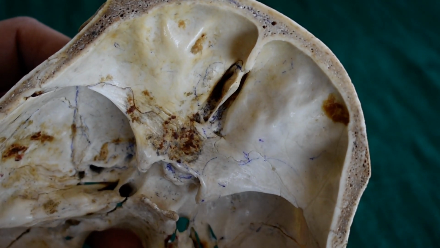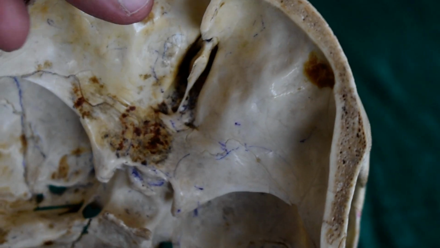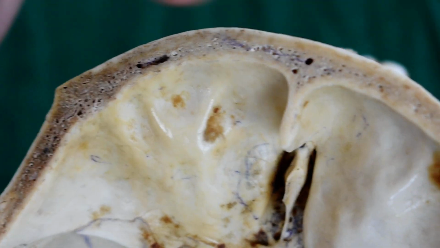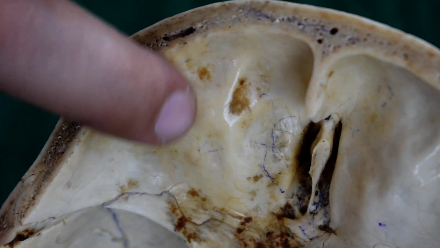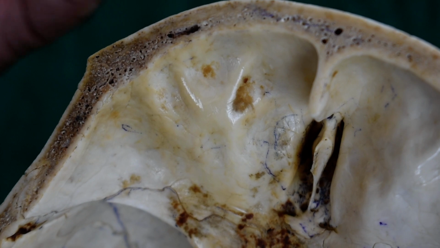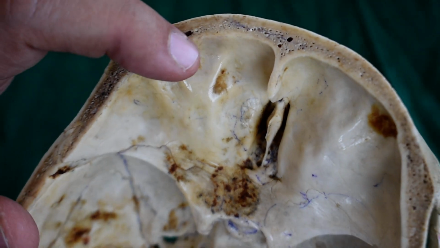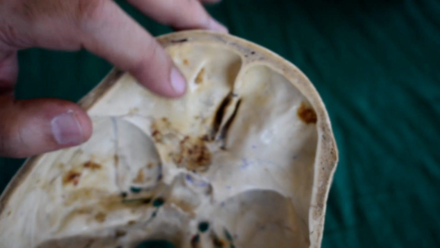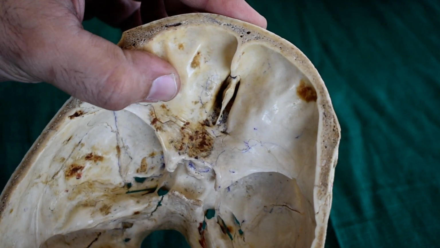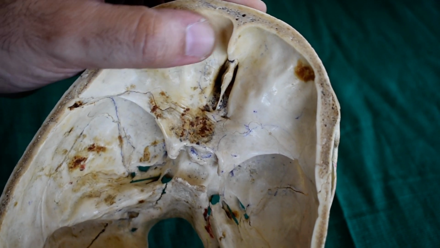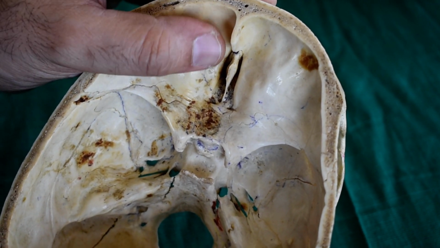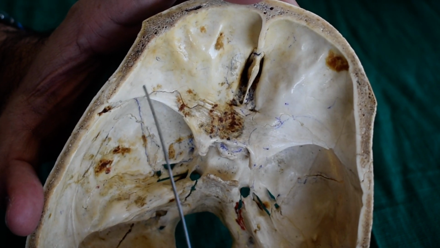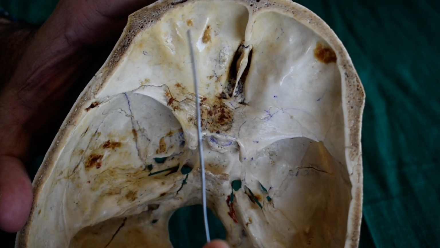And you can appreciate all these elevations and depressions. Here also elevations and depressions, here also elevations and depressions. These correspond to the frontal lobes of the cerebral hemisphere, which have gyri and sulci. Those gyri and sulci in the brain will correspond with these elevations and depressions present on the orbital plate of the frontal bone. Then, out of this orbital plate of the frontal bone, this is the anterior 2/3.